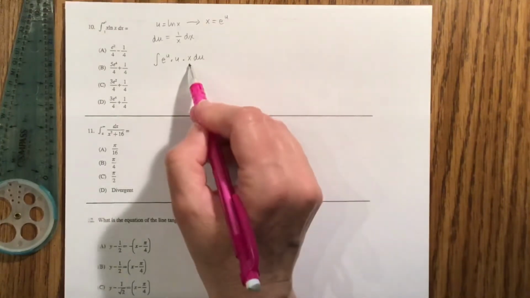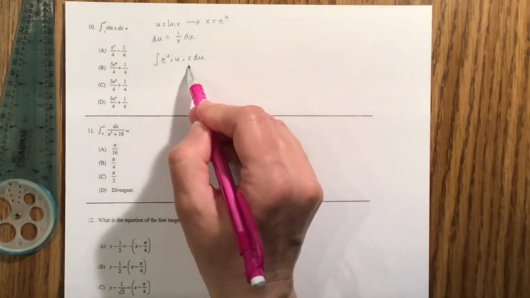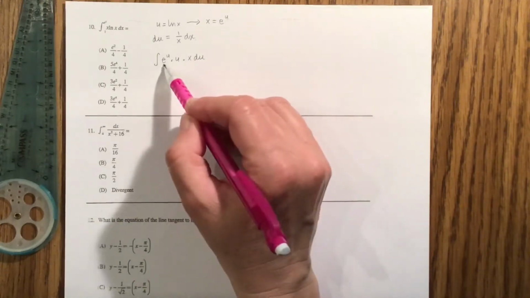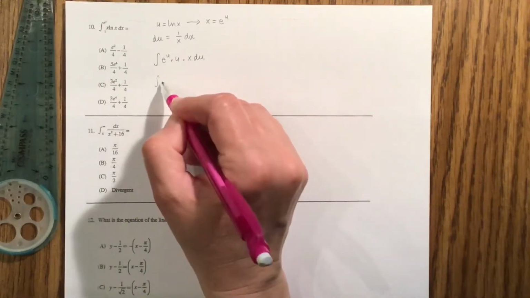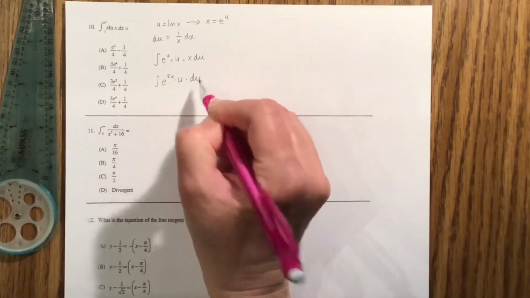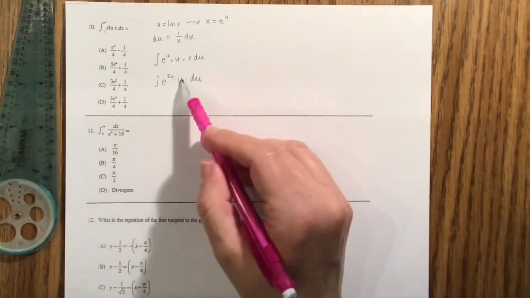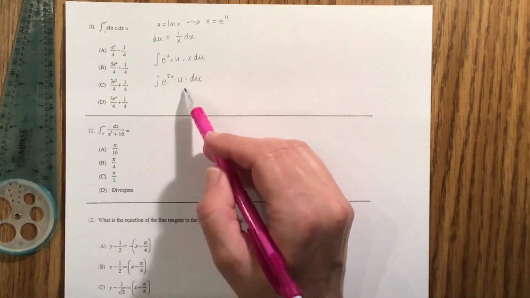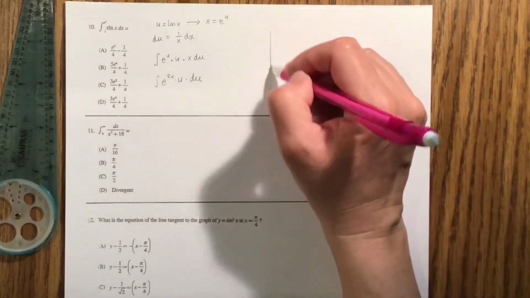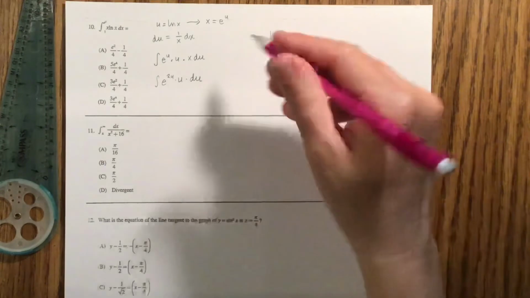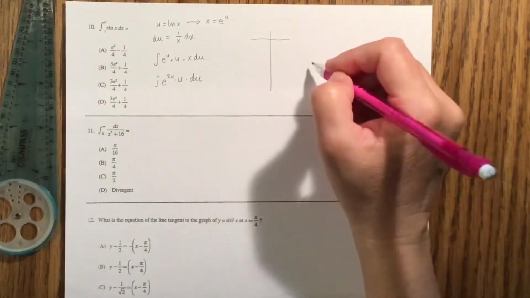Okay, obviously I still have an x in the game. And I can replace that one also with e to the u. So there'll be e to the u times e to the u. So I'll have the integral of e to the 2u times u du. Okay, I have a product of two functions again. But this time log is not showing. So I'm going to look at it with integration by parts. And I'm going to set up a tabular integration to do it.